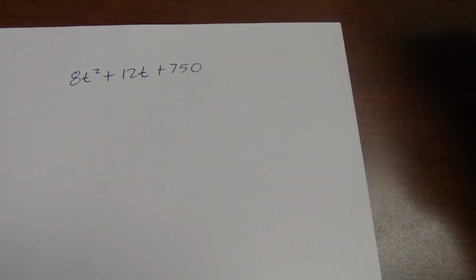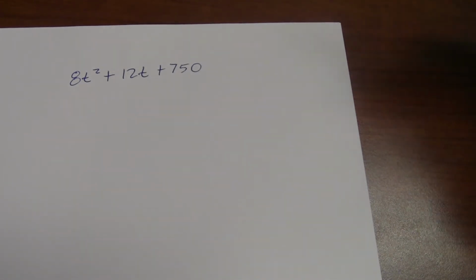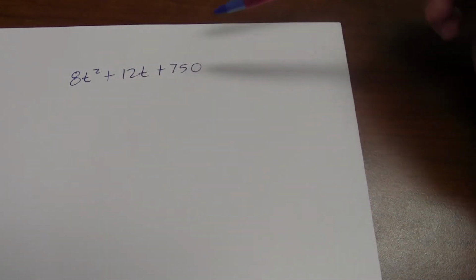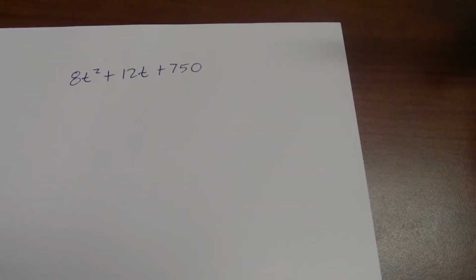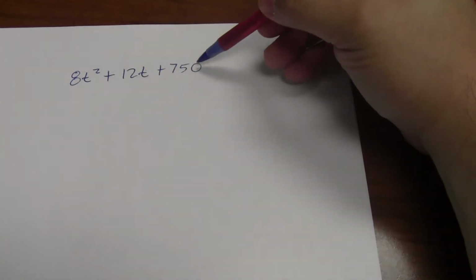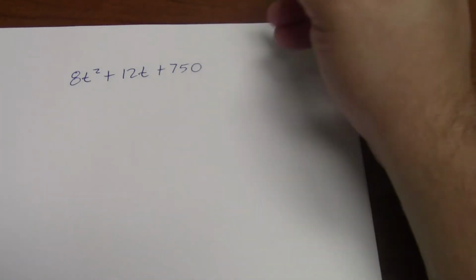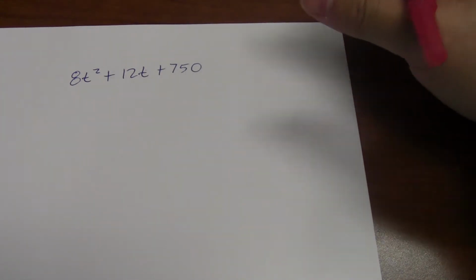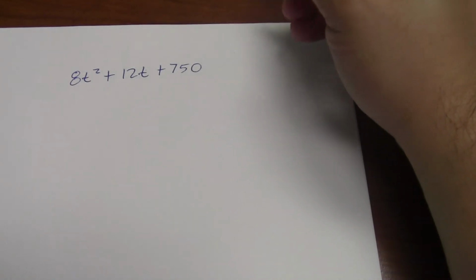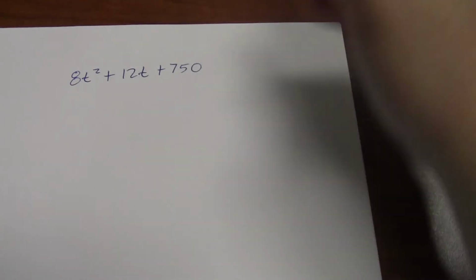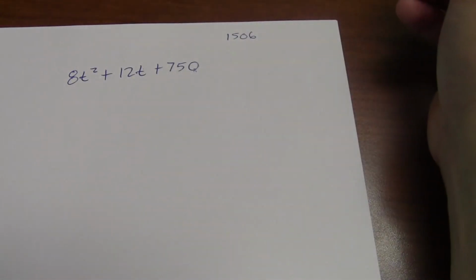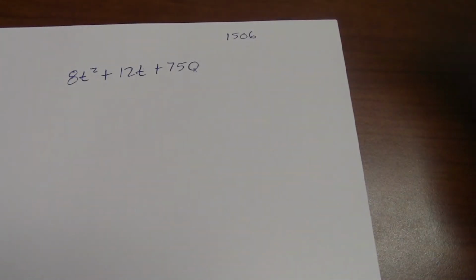So in this case, I have the revenue for a small company is given by the quadratic equation 8t squared plus 12t plus 750, where t is the number of years since 1981 or whatever. So on these problems, they're going to give you another number. They're going to say, when the company hits this number, what's the formula going to be, or how long will it be? So the main thing is just start it off correct. So in this case, they gave me 750 for the formula, and they're going to say when I hit 1506, what's the year or what's the amount going to be.